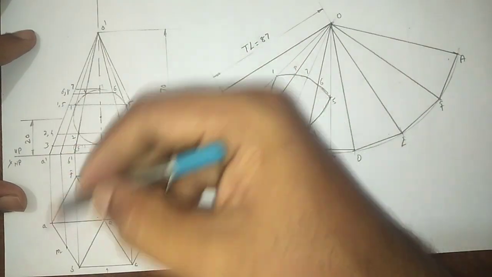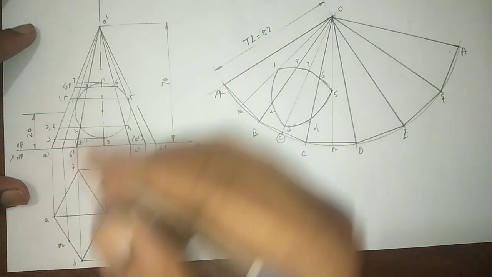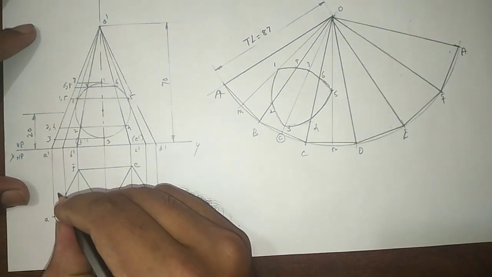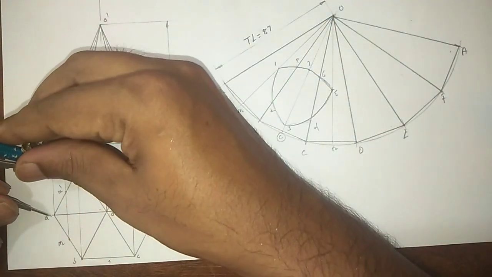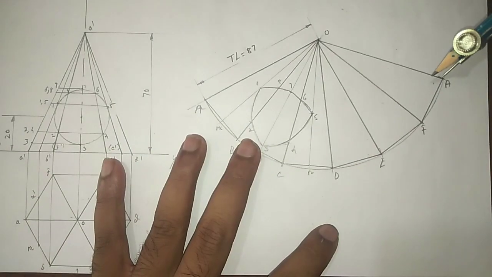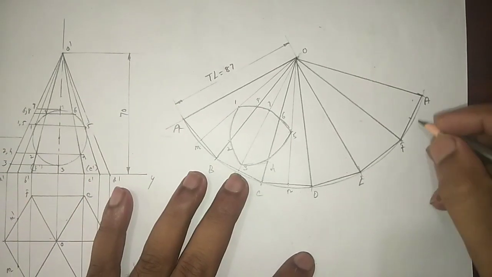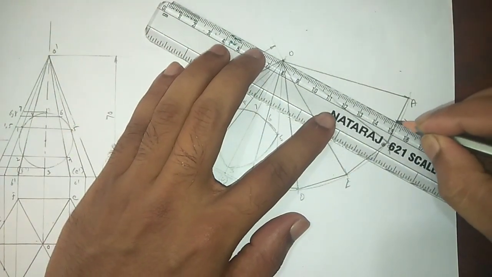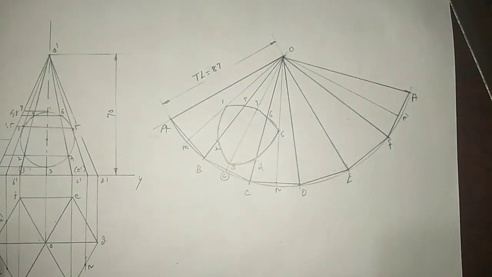On the front side the point is M. On the back side, here it is meeting on the base slanting edge A and F. So in between A and F the point is located. I give the name M dash. So we need to measure the distance of F and M or A and M, place the compass on the A point, and on the base edge I make one point. This is the point for M dash. From this point I am going to draw one imaginary slanting line.